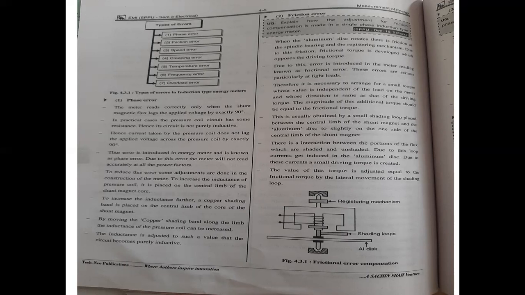First one is phase error, second is friction error, third is speed error, fourth is creeping error, fifth is temperature error, then frequency error and overload error. Now we will discuss them one by one. First, phase error.